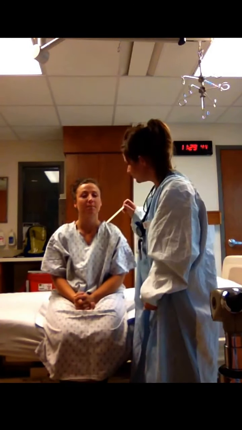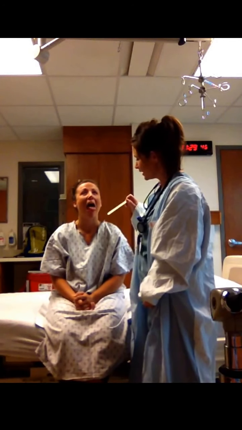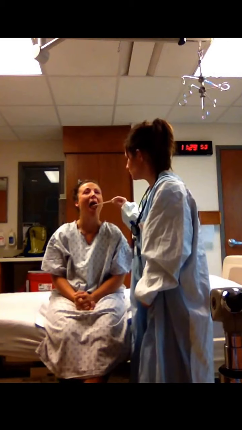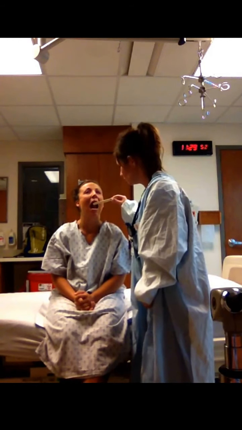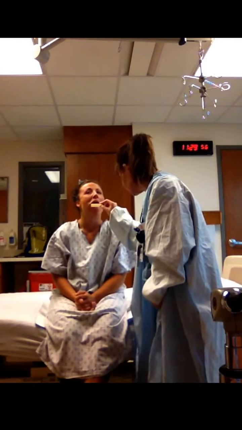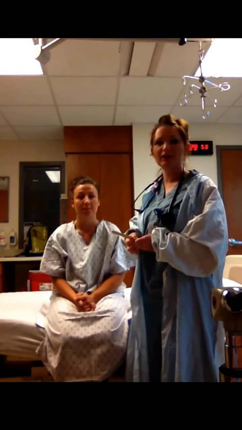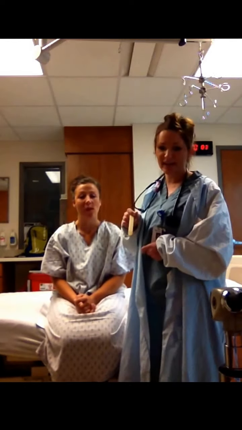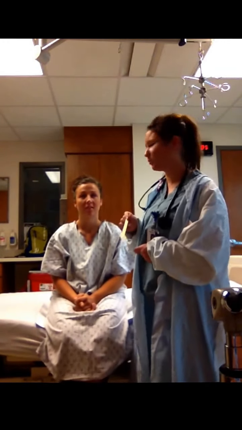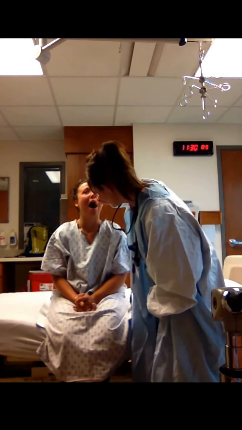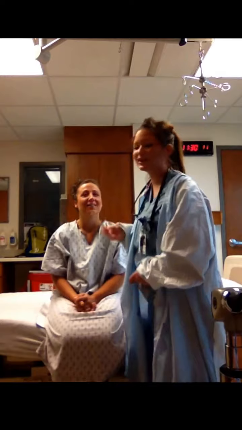Go ahead and stick out your tongue for me. Move it from side to side and up and down. Okay, she has full range of motion with her tongue, and go ahead and just lift your tongue up for me. Okay. Courtney's mouth is pink and moist. And then I'm also going to assess Courtney's gag reflex by just gently taking my tongue depressor and placing it inside of the outside of her throat. Okay, and Courtney does have a positive gag reflex.